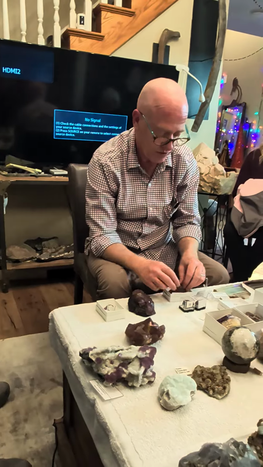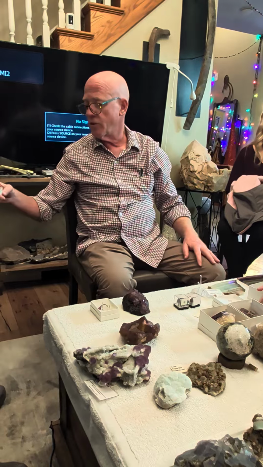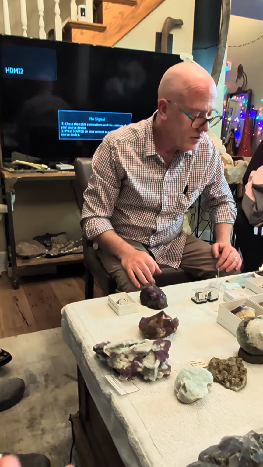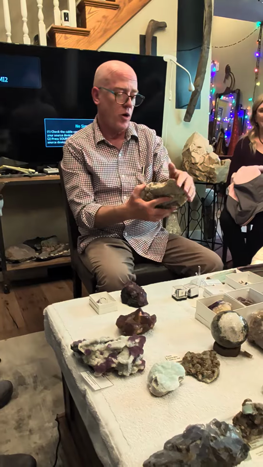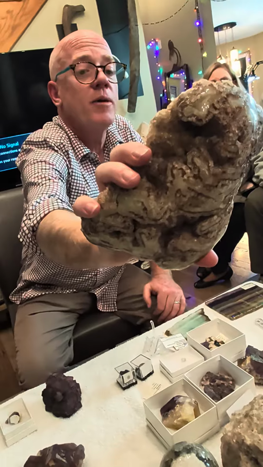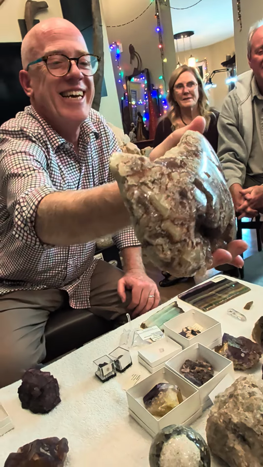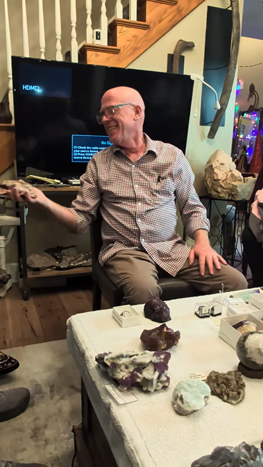This is one of those ones that's super valuable, so let's not pass it around. Just be gentle with it. When I say super valuable, I mean it cost me like $1,000. This is one I just recently acquired from a trade from some guy that had no idea what he had. So, that one's from Mexico, right? Yeah.